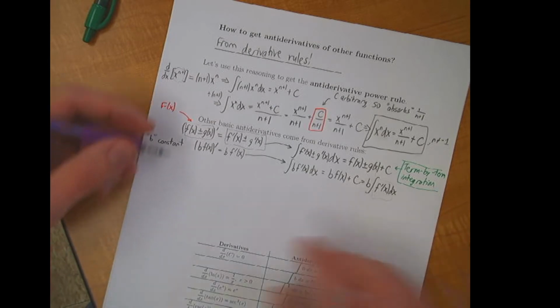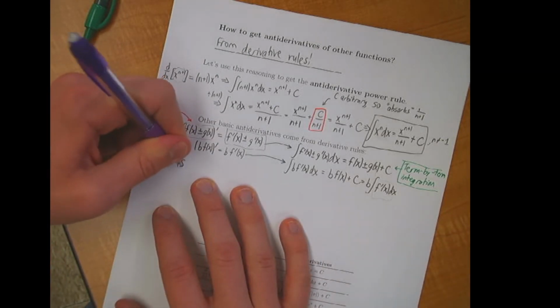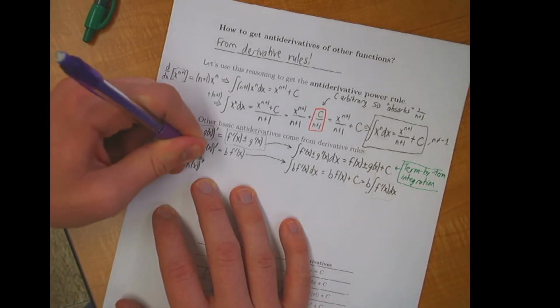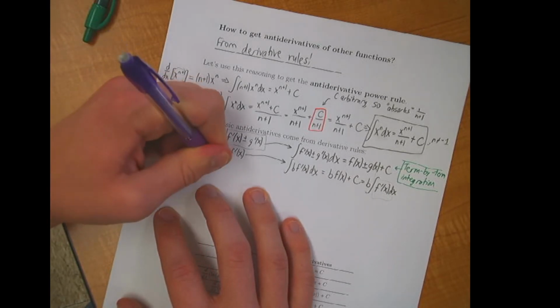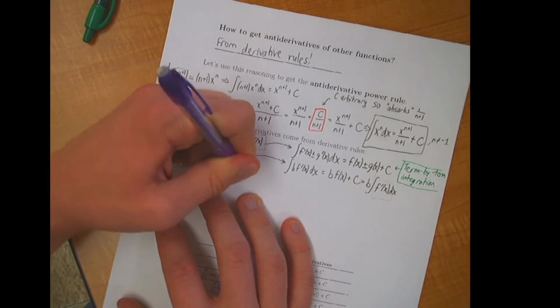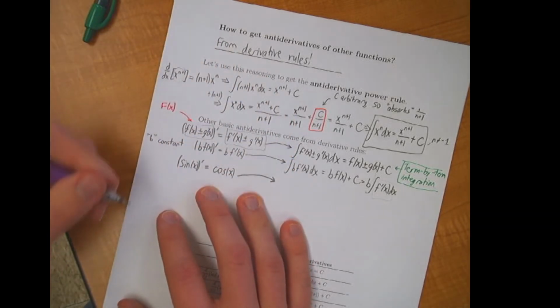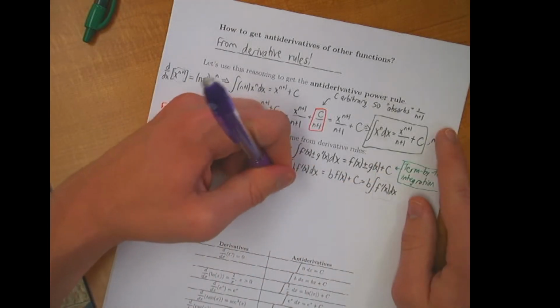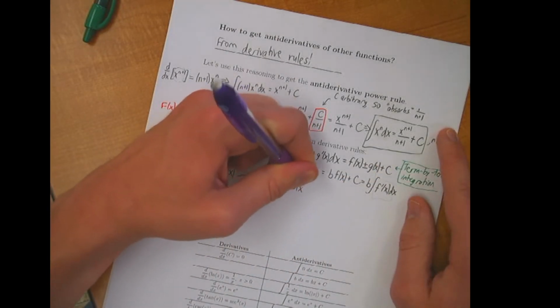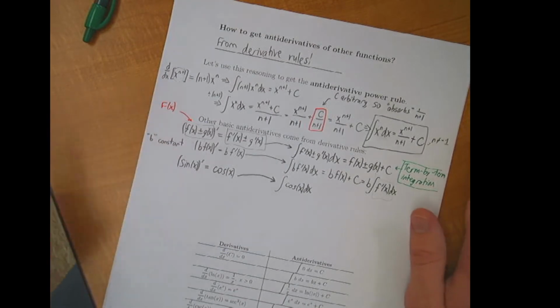Okay, and then just a couple more. Focusing on more explicit functions now: if we have sine of x, if you recall, its derivative is just cosine of x, right? So by this reasoning, what should that tell us? That says the integral of cosine of x dx, using the reasoning we've already established, is equal to what?